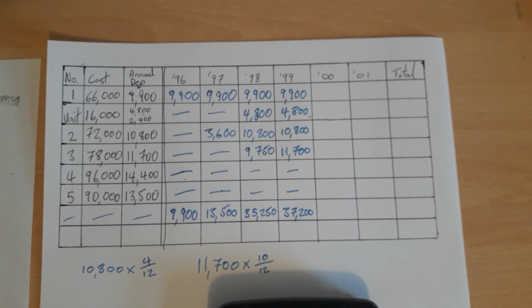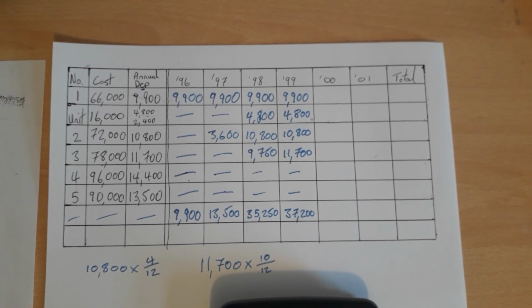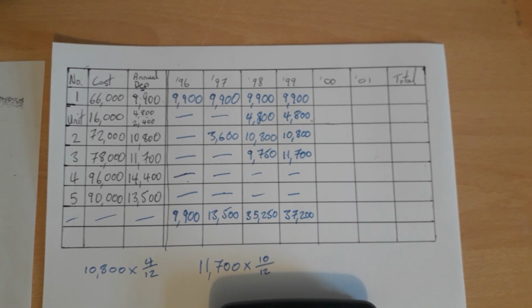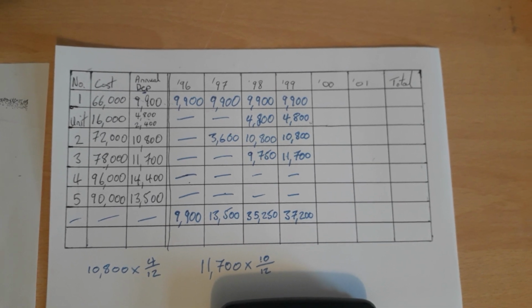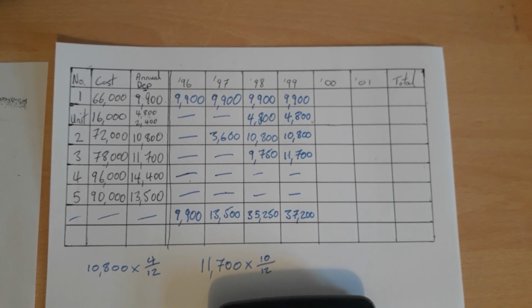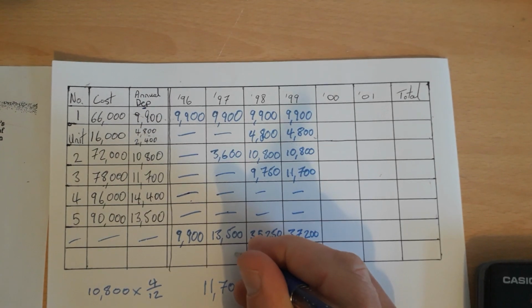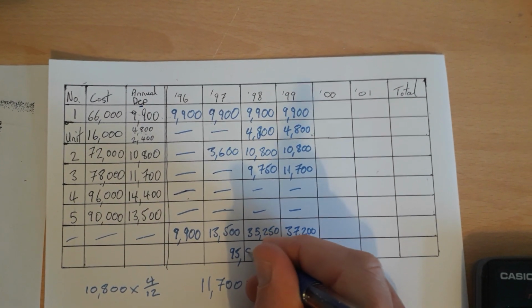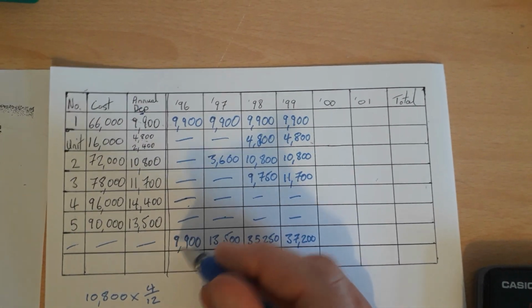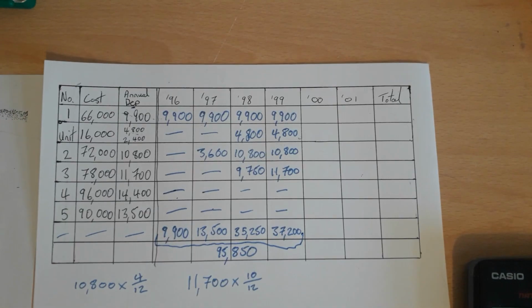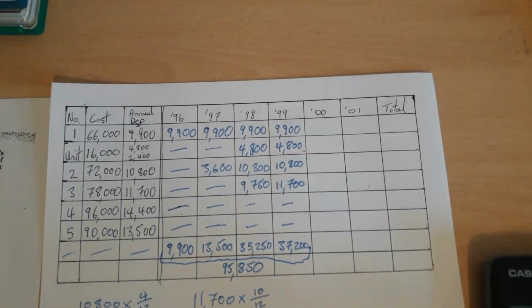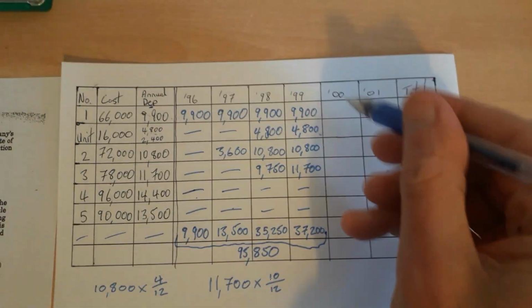So it's 37,200 plus 35,250 plus 13,500 plus 9,900. That's 95,850, and that's for all of those 4 years.